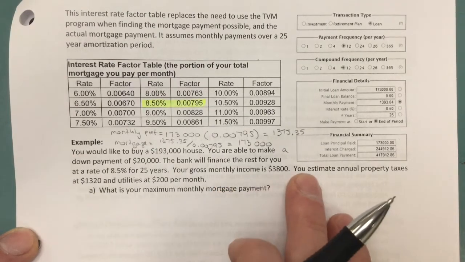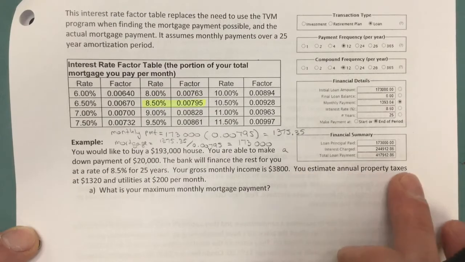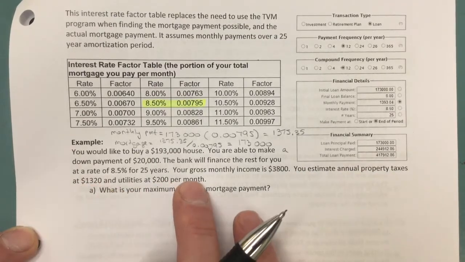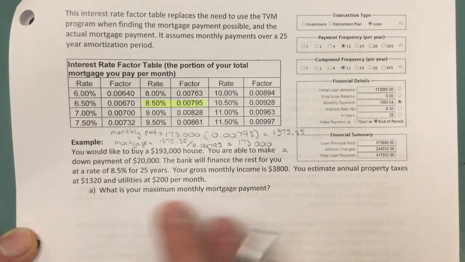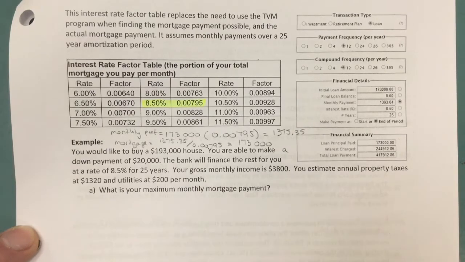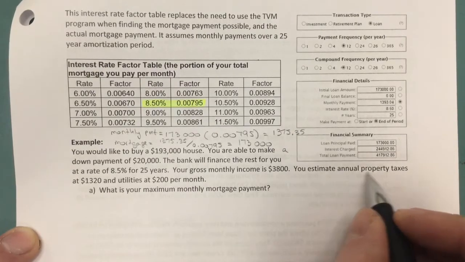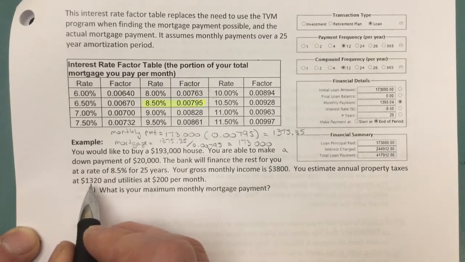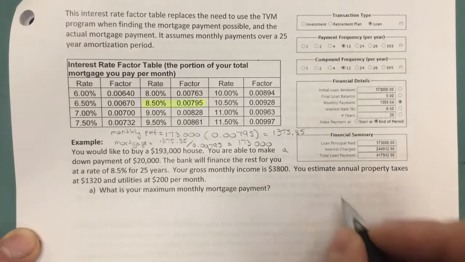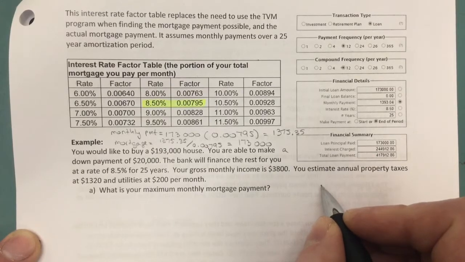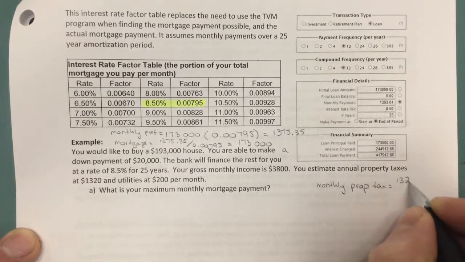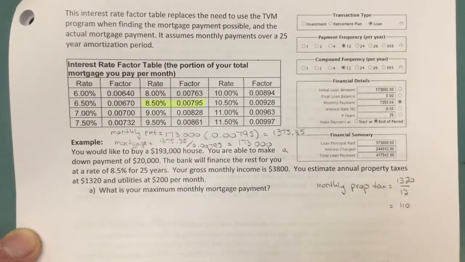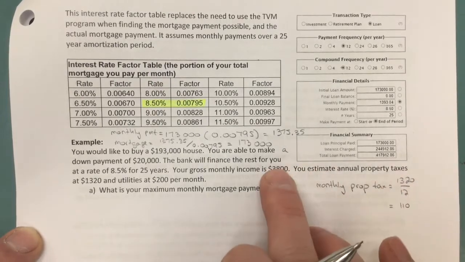And so what you should be able to see here is the following. This is an annual value, this is a monthly value, and your gross income is also a monthly value. So before you do anything, I would convert everything into monthly values, and that is this one here, the annual property taxes of $1,320. Let's quickly convert that into a monthly value. And so I now have everything in a monthly value.